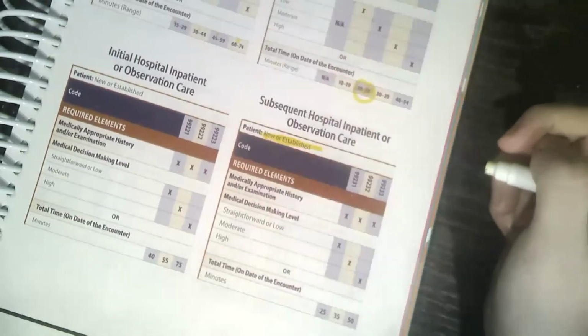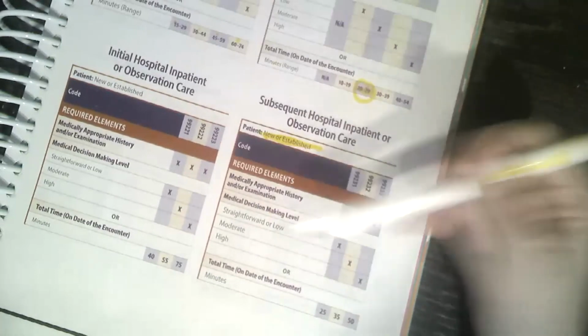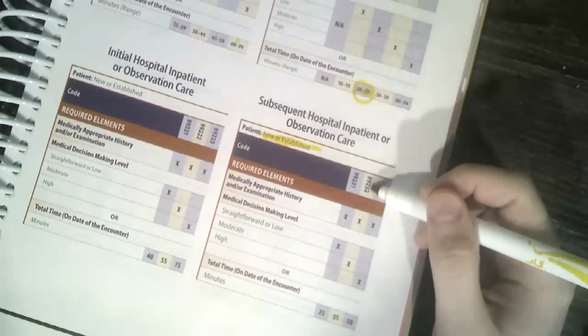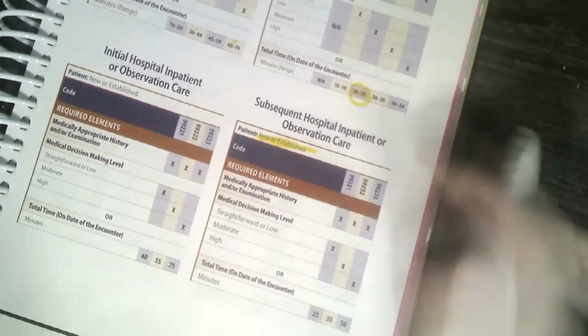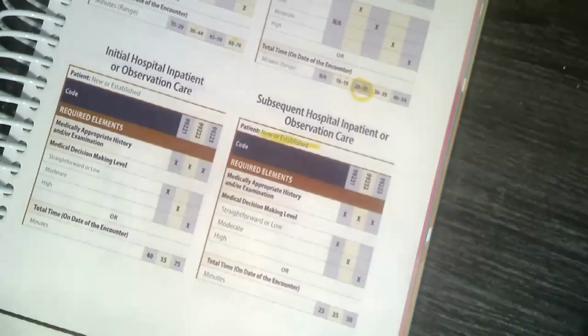All the codes are the same. And moderate, here's moderate medical decision making. Right here, 99232. Instead of me having to go through and read all the codes and find this section in the E&M, it's right here. So it can be super helpful and save you a lot of time. All right. So I would make these charts your best friend because I think they're so helpful.